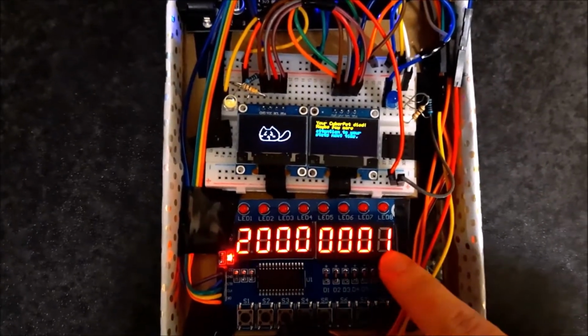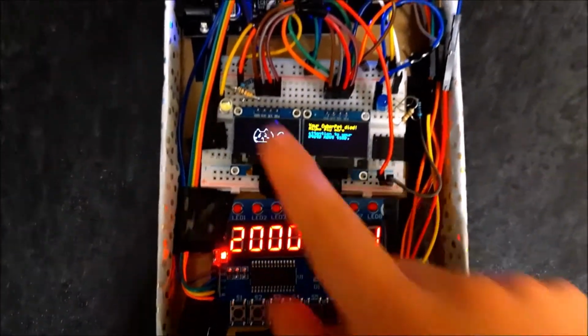Whenever any of these stats reach 0, the pet dies. And you can just press the reset button to start again.